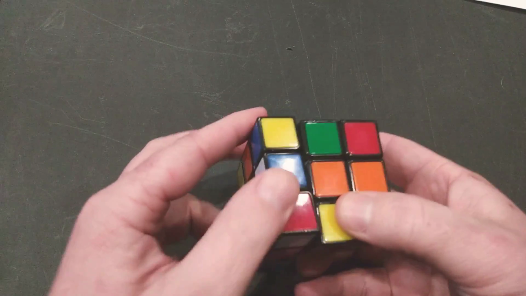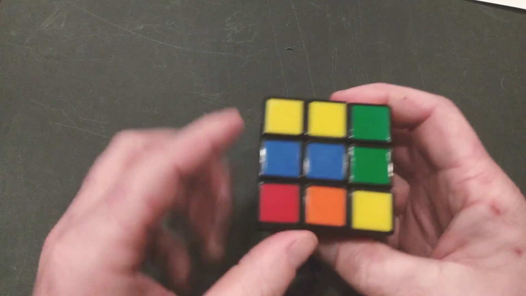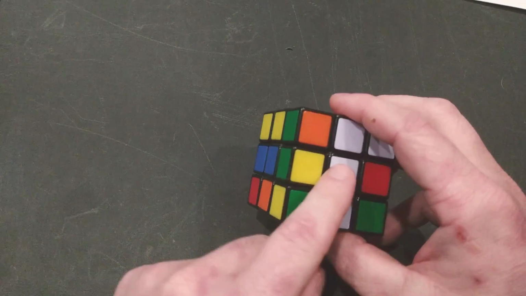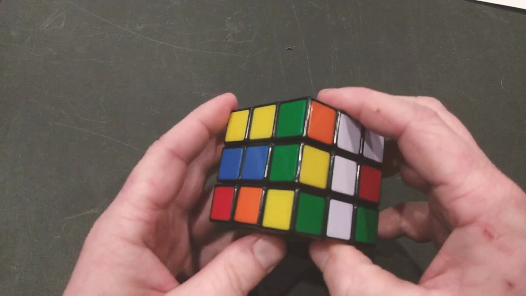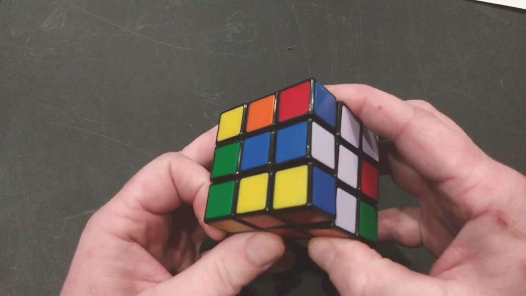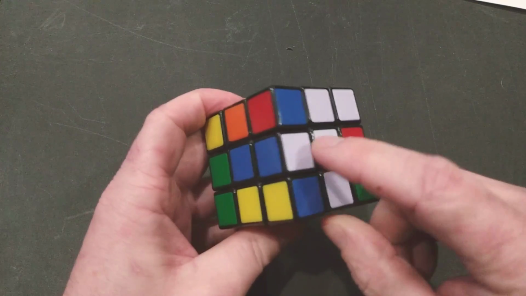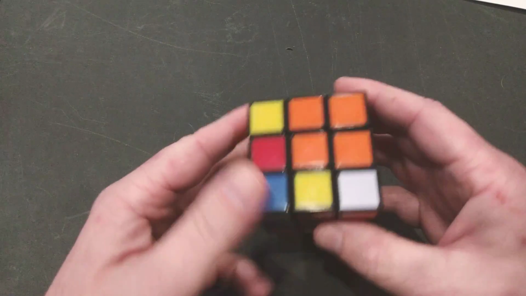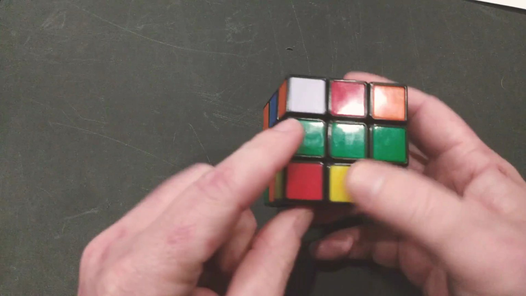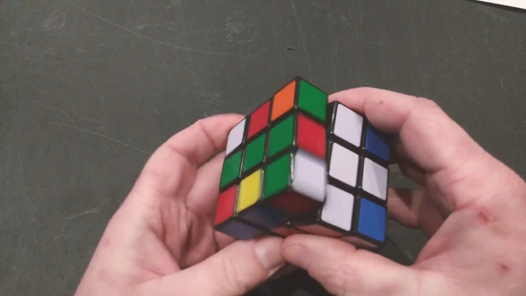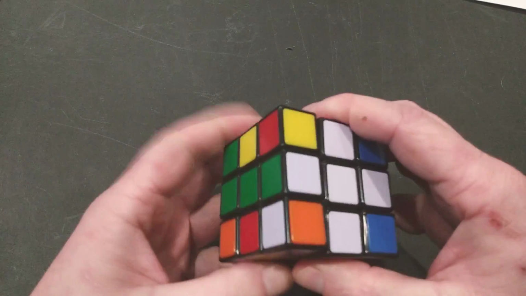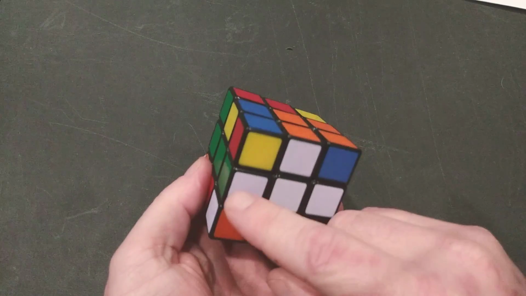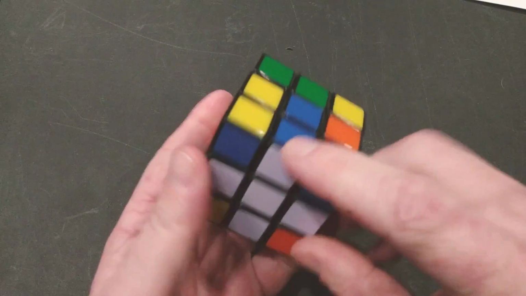So we'll turn this side around until the white and blue is on the blue face. And you see white's still over here. We'll turn that one twice. Now we've got white, and the white and blue piece is where it needs to be. And the last one is the green, so white and green is on the green face. Turn that twice.